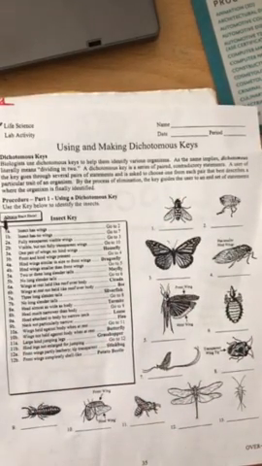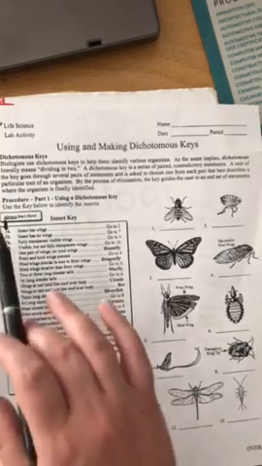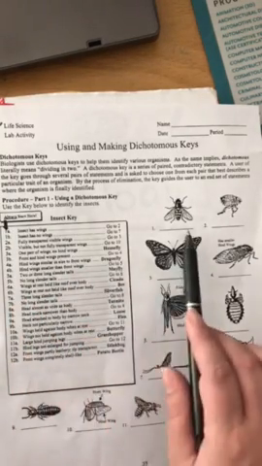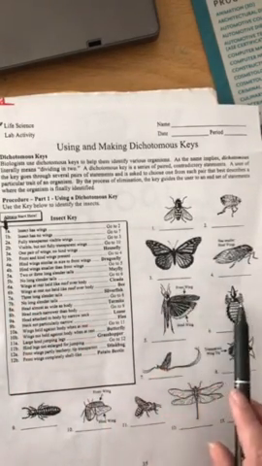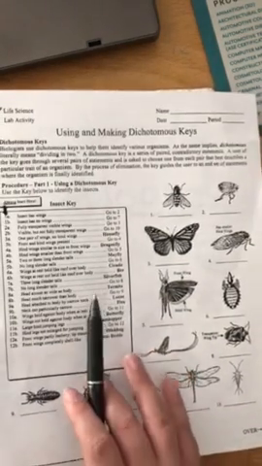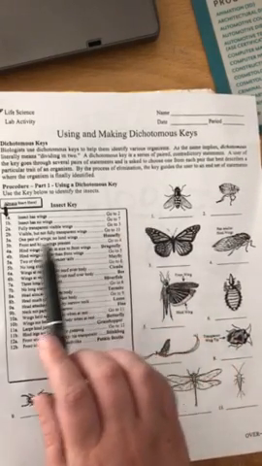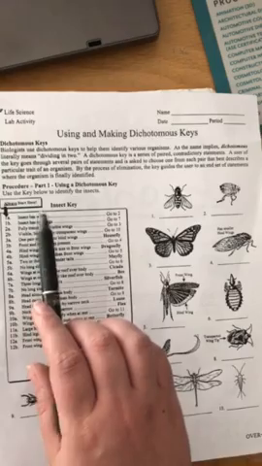Okay, and when you're doing your dichotomous key, you're going to use this key right here to help you figure out the names of each of these insects. And you might have to do it more than once. It's not super easy. So we can do number 1 together. It says always start here. So this is where you're going to start.